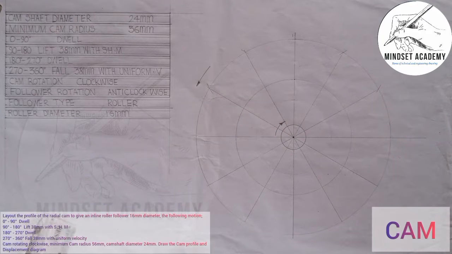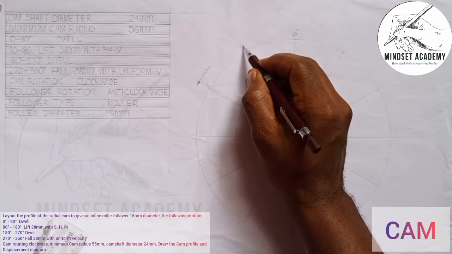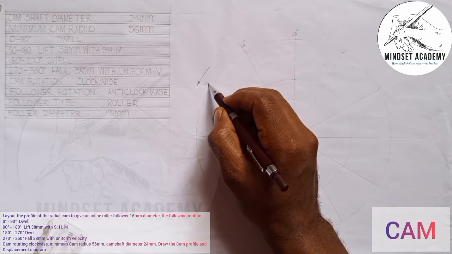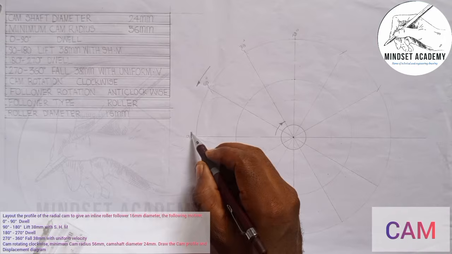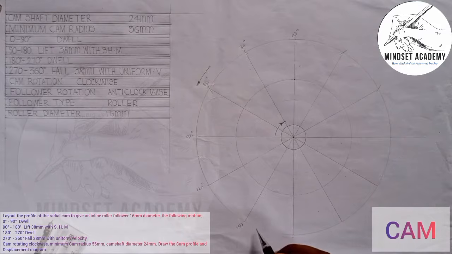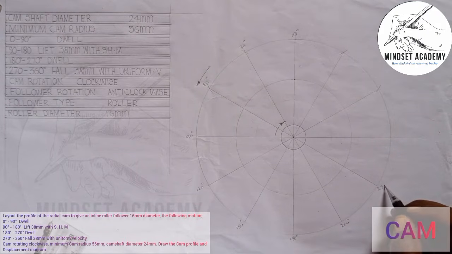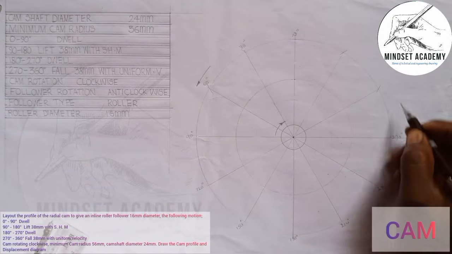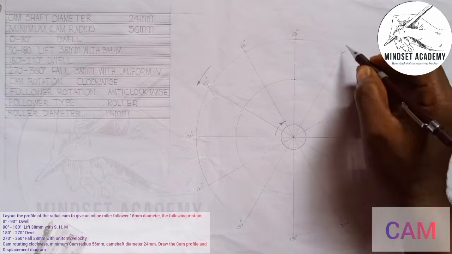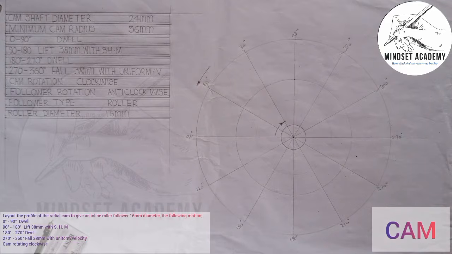So if that is the case, this will be my 0 degree, this will be my 30 degree, this will be 60 degree, this will be 90 degree, this will be 120 degree, this will be 150 degree, this will be 180 degree, this will be 210 degree, this will be 240 degree, 270 degree, 300 degree, 330 degree, and 360 degree, which is essentially 0 degree. Is that okay? Now this is what we have here.